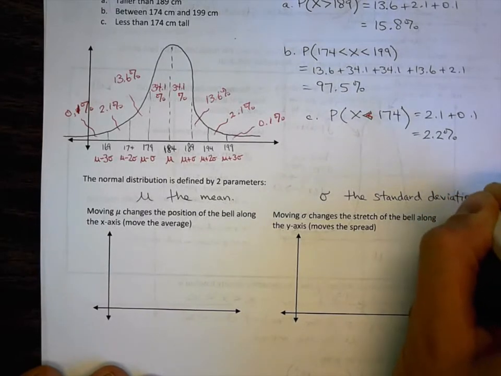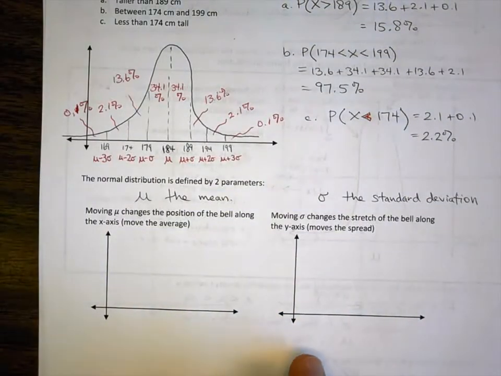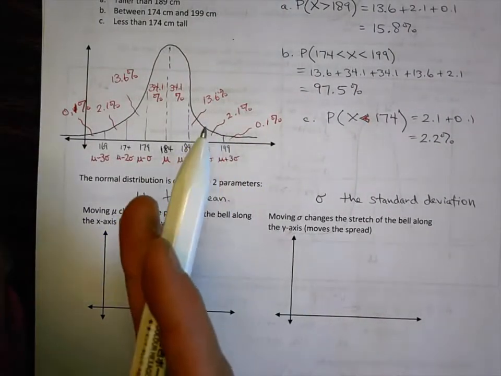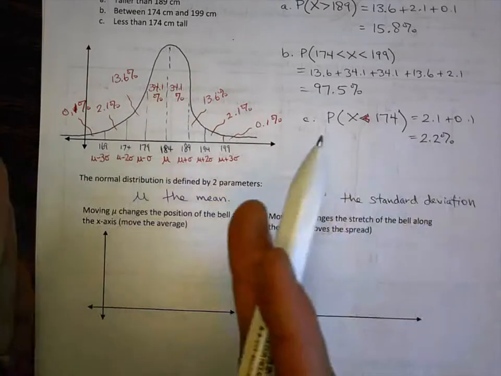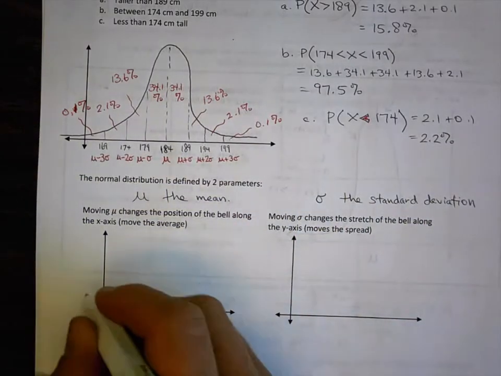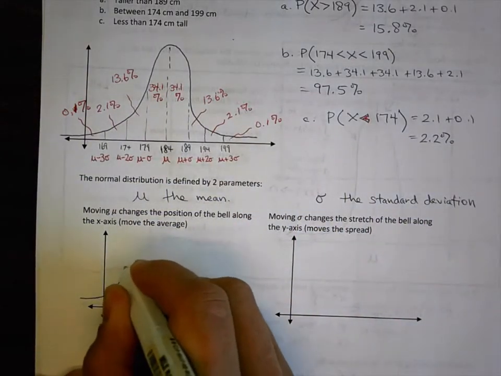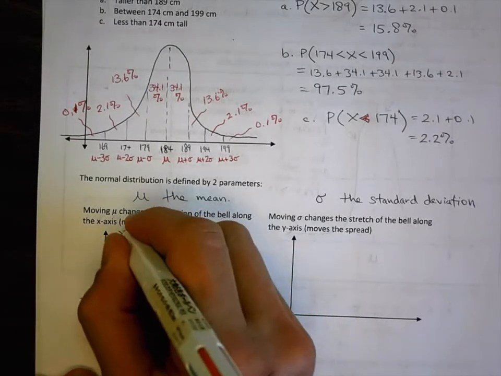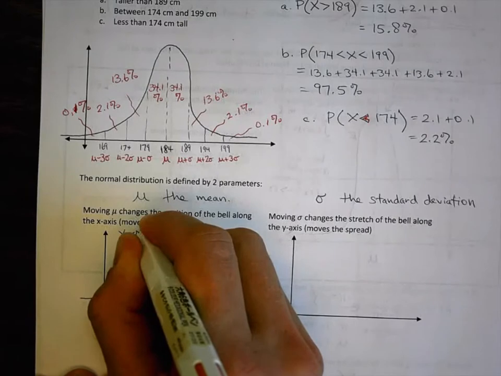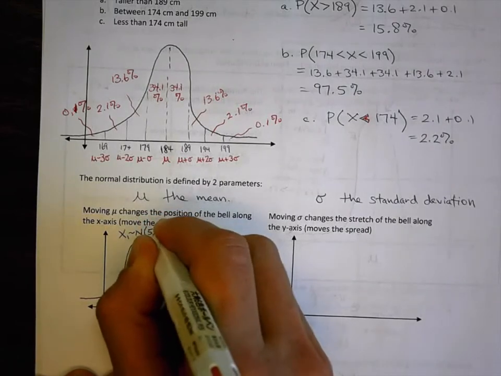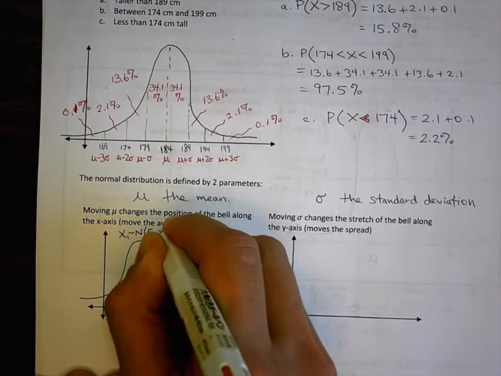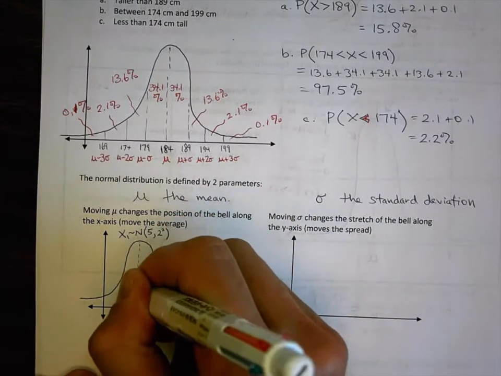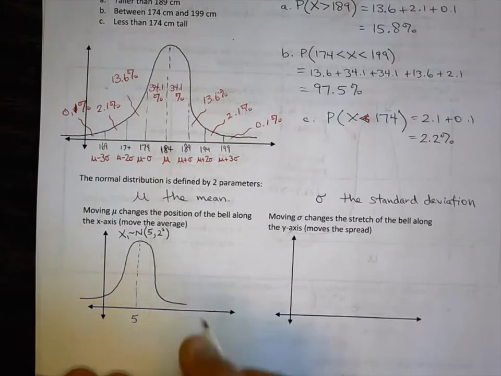How does the bell curve change with these two values? Well, changing the mean, changing mu, moves the bell curve left and right along the axis. So for example, if this is my bell curve or my normal distribution, x1 is a normal distribution with average 5 and a standard deviation of 2, then it would be a bell curve centered on 5.